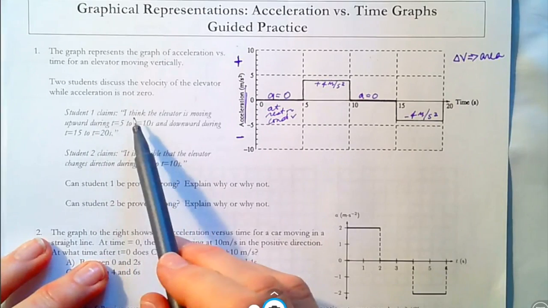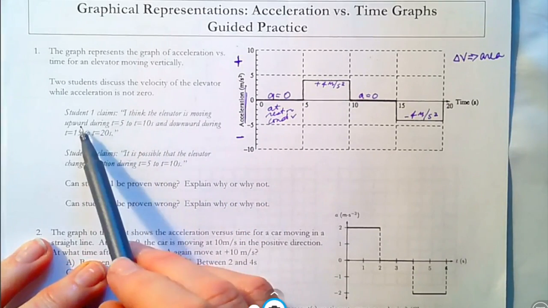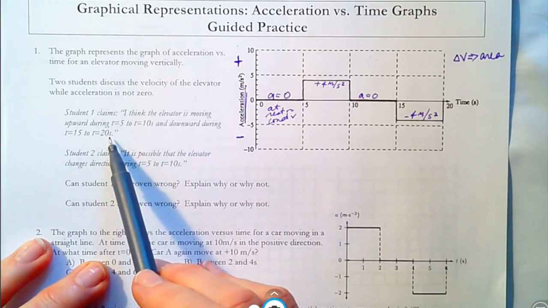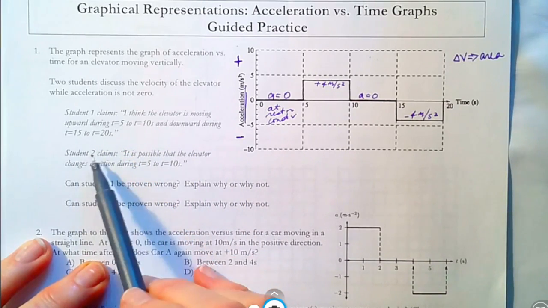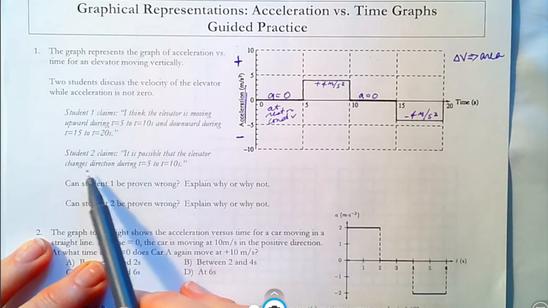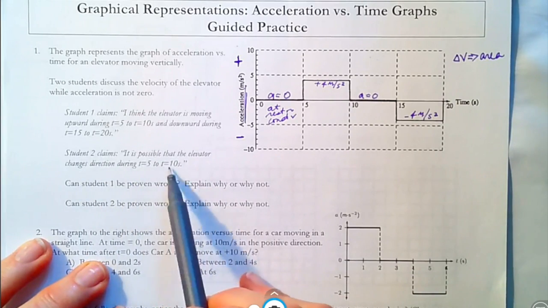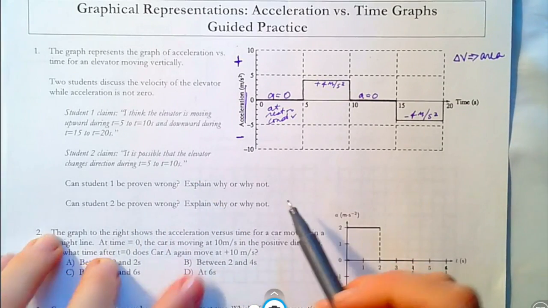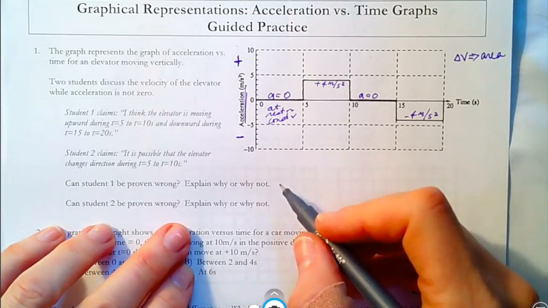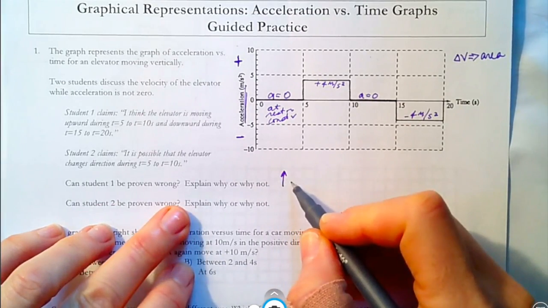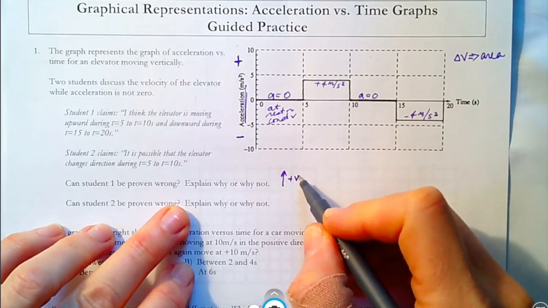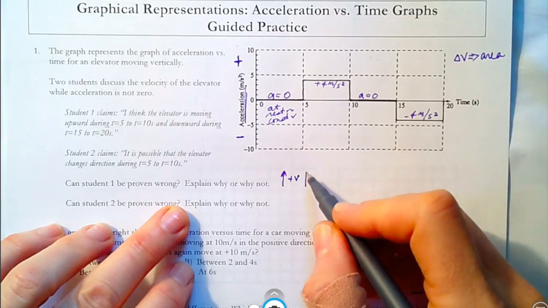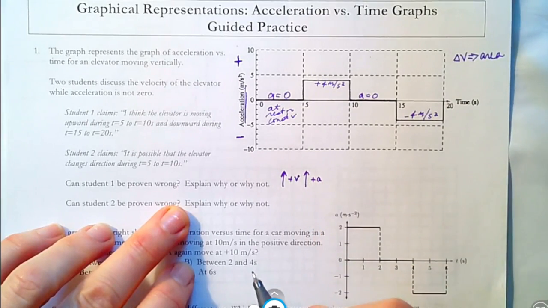Student 1 claims, I think the elevator is moving upward during 5 to 10 seconds and downward during 15 to 20 seconds. Student 2 claims it's possible that the elevator changes direction from 5 to 10 seconds. Can student 1 be proven wrong? Well, if that student is correct, if the elevator is moving up, it would have a positive velocity, and during this time period, then it would also have a positive acceleration.